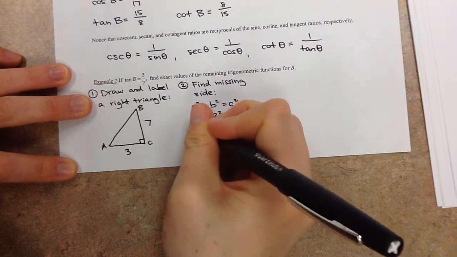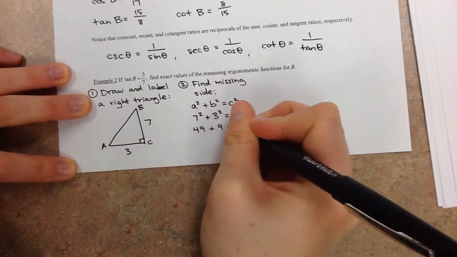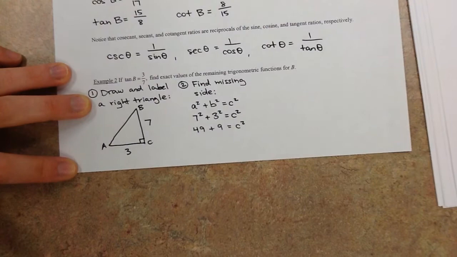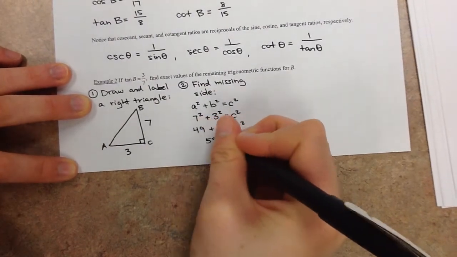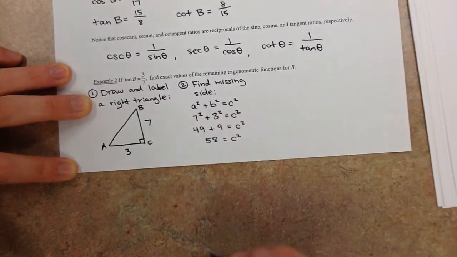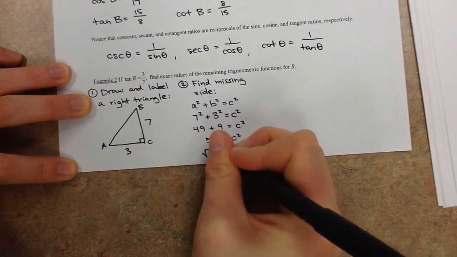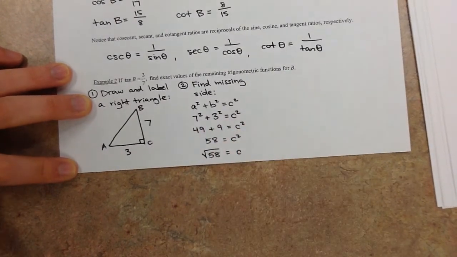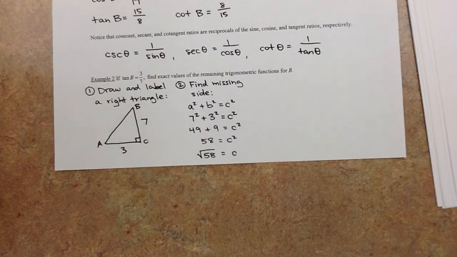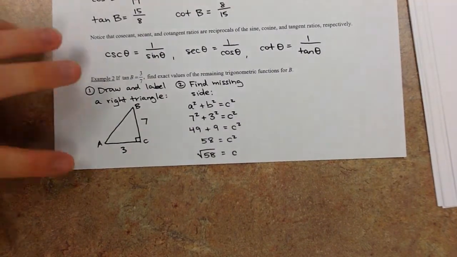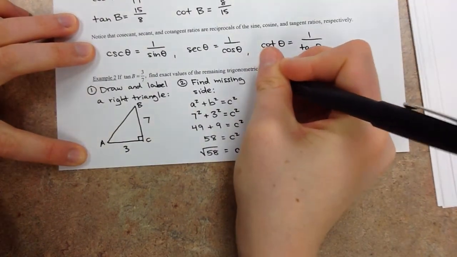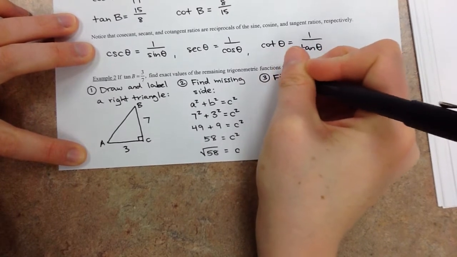So we've got 49 plus 9 equals C squared. Add these together, I get 58 equals C squared. And then if I square root both sides, it tells me that C is the square root of 58, which isn't something I know, but that's fine. We don't actually need to know it. And then step 3 is we are going to find the other values.